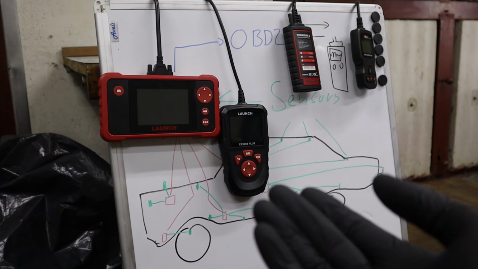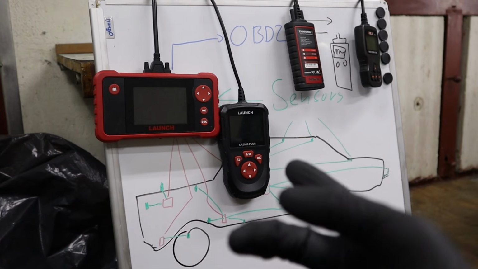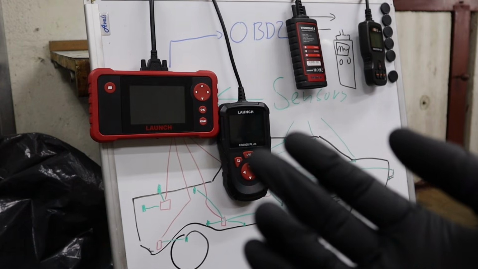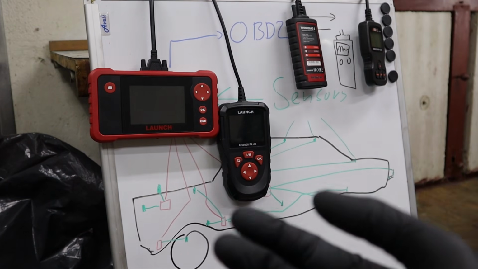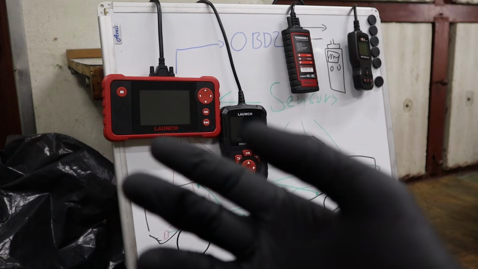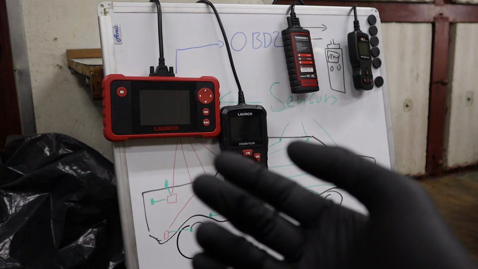This video will teach you everything you need to know if you want to start using an OBD2 scanner. Even if you have never used an OBD2 scanner in your life, after watching this video you will be able to work with a car diagnostic tool, same as an average mechanic here.